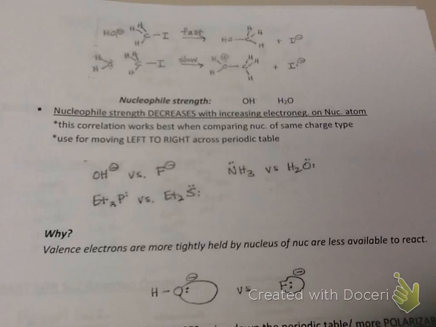So if we look here now, hydroxide versus fluoride, we've got a negative charge on oxygen versus fluorine. We need to compare negative with negative and neutral with neutral when we do this. Here I have two negatives. The oxygen of hydroxide is less electronegative, so that's the better nucleophile. Here we have sulfur versus phosphorus.